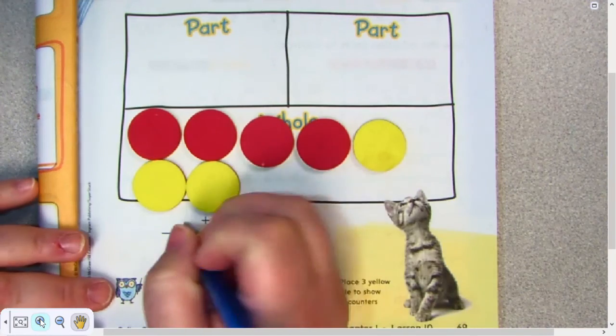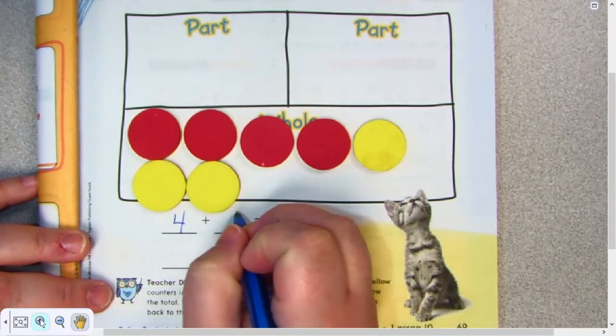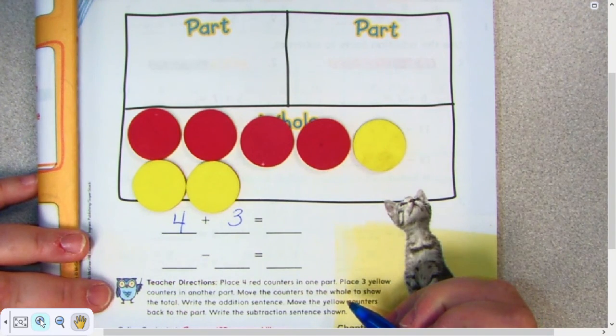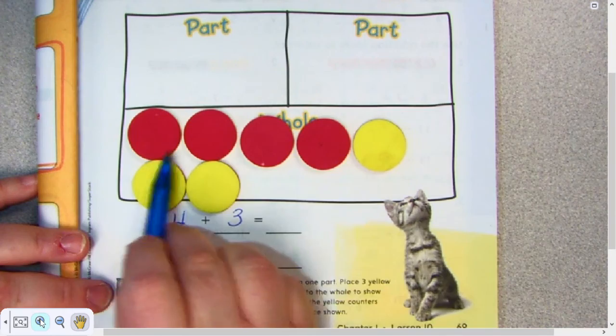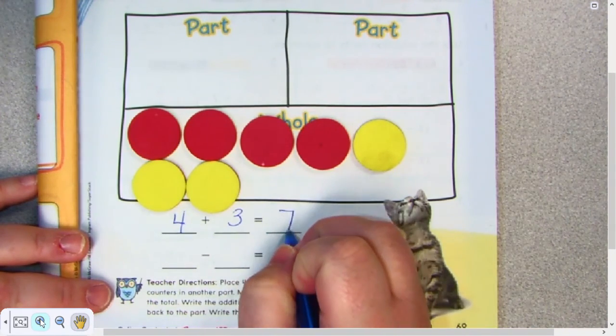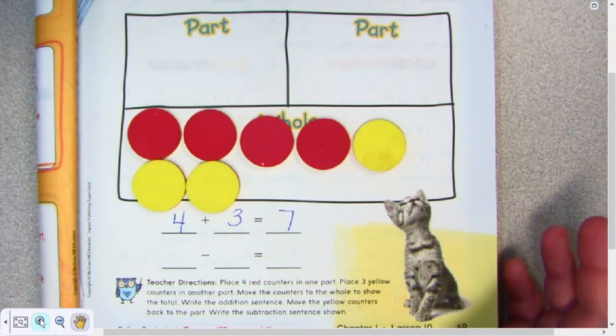We did move 4 red. Good. How many yellow did we move? Yes, we did move 3 yellow. So altogether, what do we have? We have a row of 5 and 2 more. Do you know what that is? Yes, absolutely. Now it wants us to do a subtraction problem.